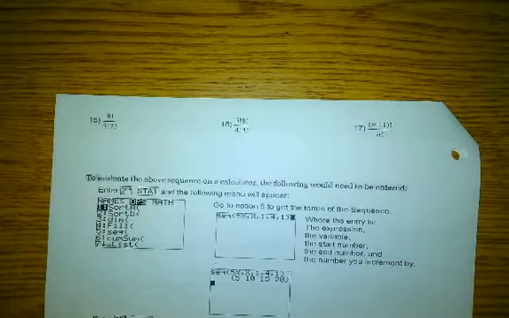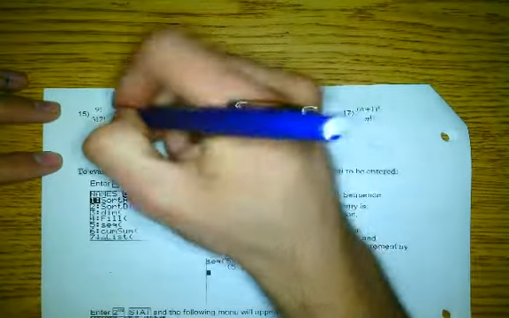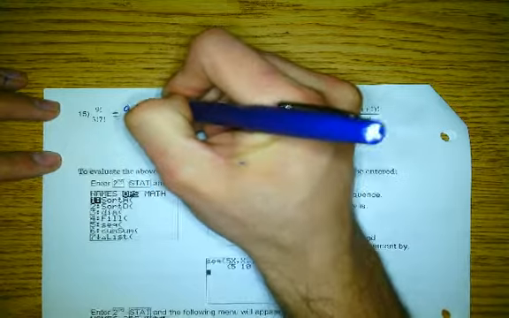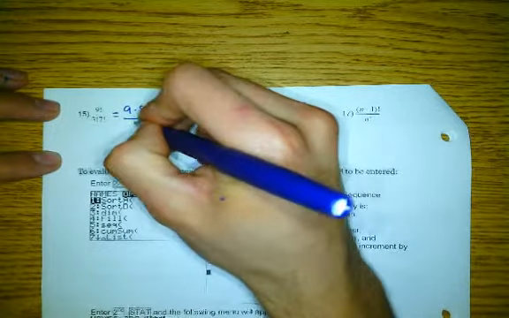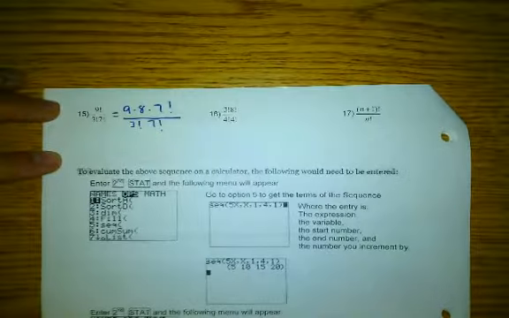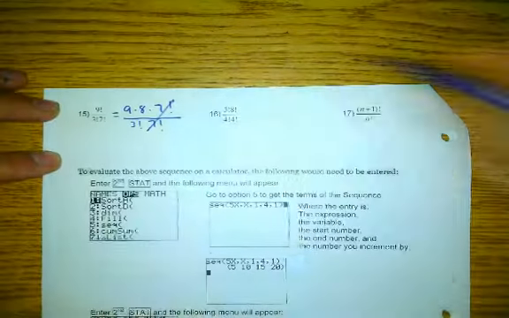Dealing with factorials, I'm going to give you an example, and just looking at time, I'm going to show you the examples. Here we go: 9 factorial over 3 factorial times 7 factorial. I'm going to rewrite this as 9 times 8 times 7 factorial over 3 factorial times 7 factorial. Why would I want to do that? The 7 factorials cancel. What's 9 times 8? 72. What's 3 factorial? 3 times 2 is 6. 72 divided by 6 is 12.